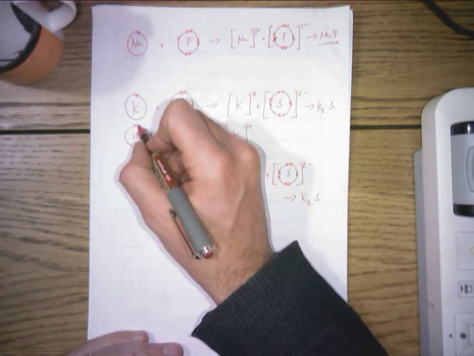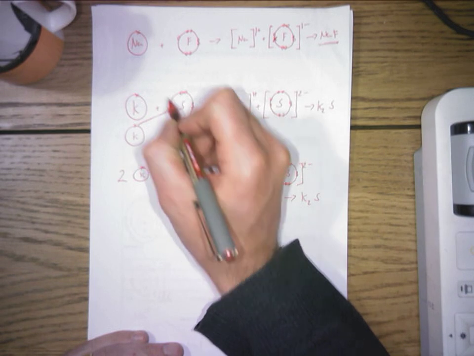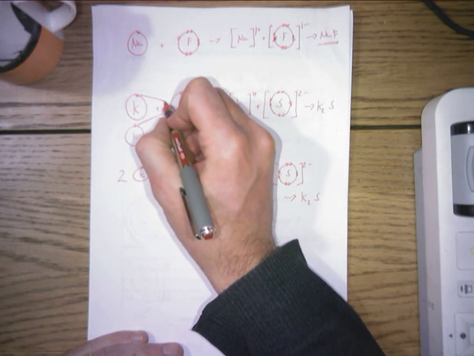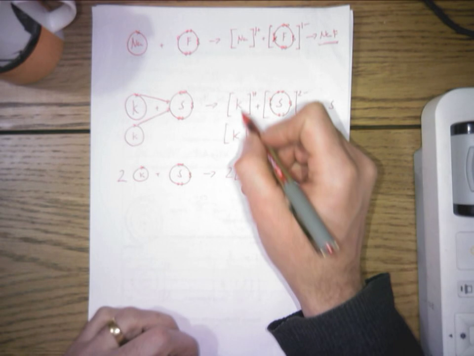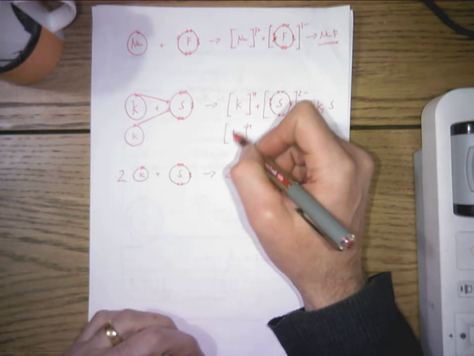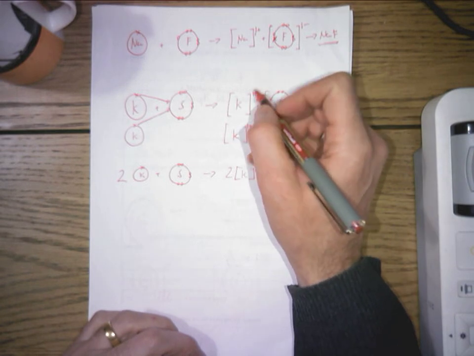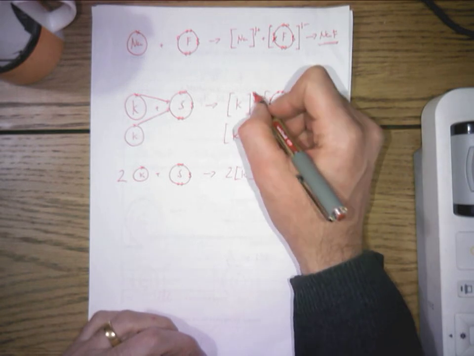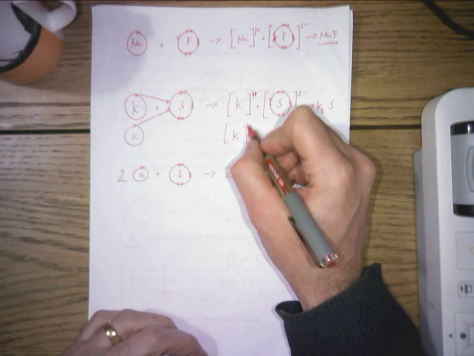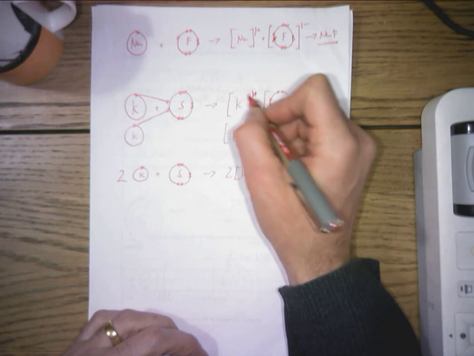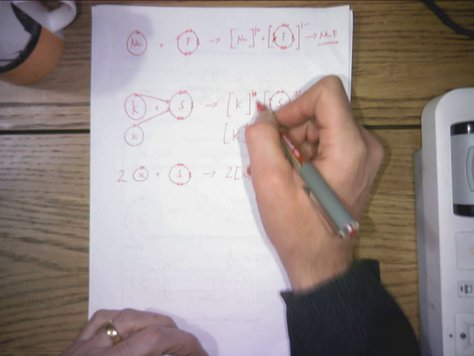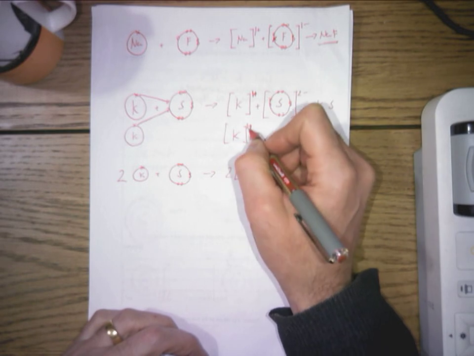How do these guys get a full shell? Well, they're going to give the electron to sulfur, and he's going to give his electron to sulfur. And there they are now, look, with a full shell. The shell we don't bother to draw because it's underneath. Okay, and they've lost an electron, so they're no longer atoms, they are 1 plus ions. And I've got 2 of them, K square brackets 1 plus and K square brackets 1 plus.